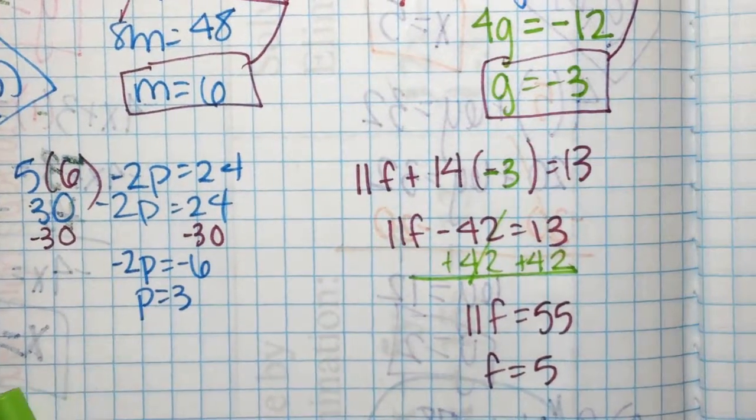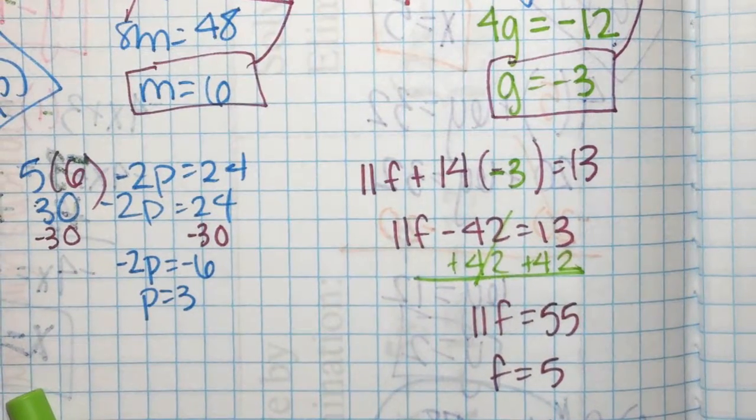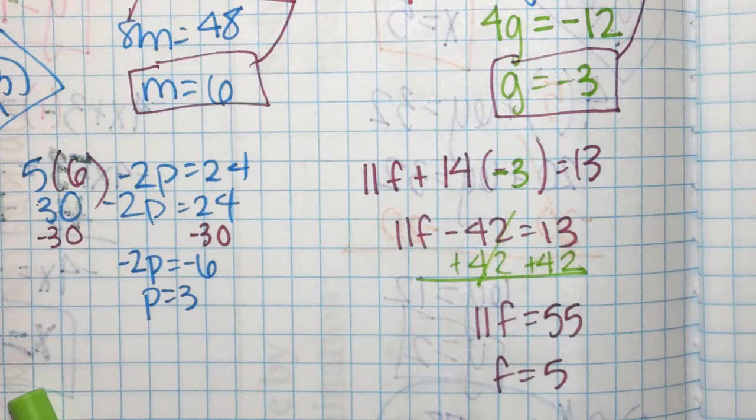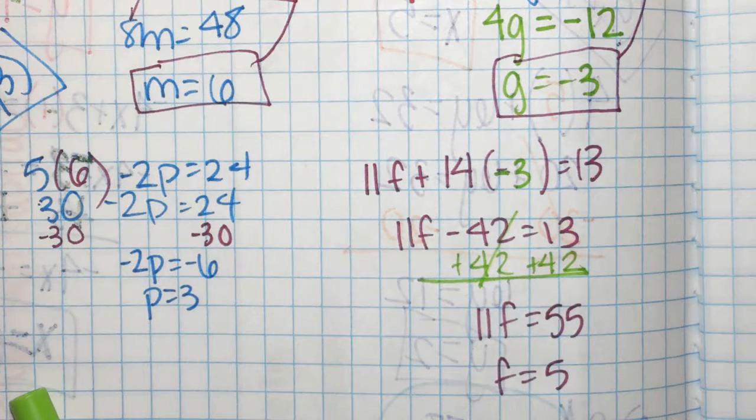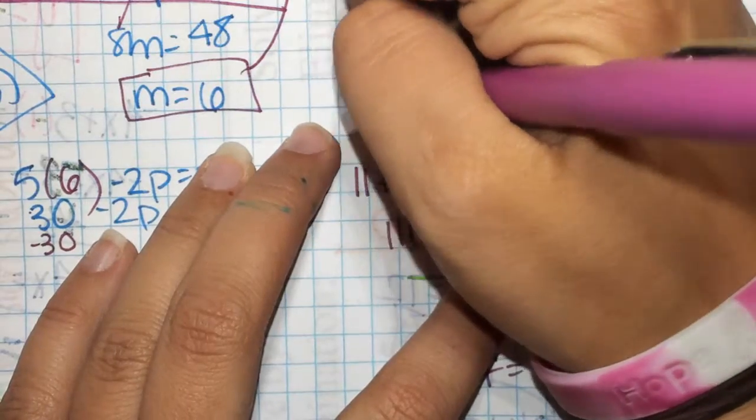All right, so how do I write my answer? Do I write it as negative 3, 5, or 5, negative 3? Yes, 5, negative 3. Take a point.